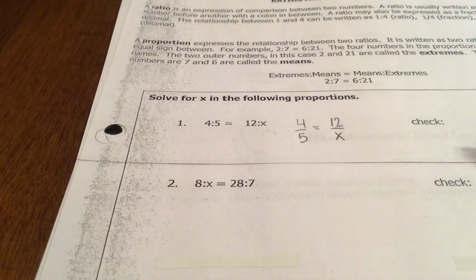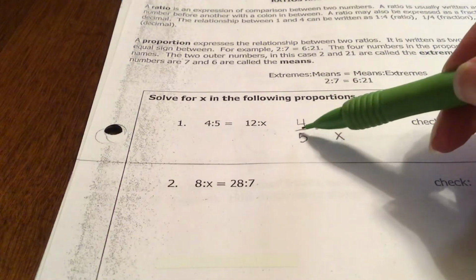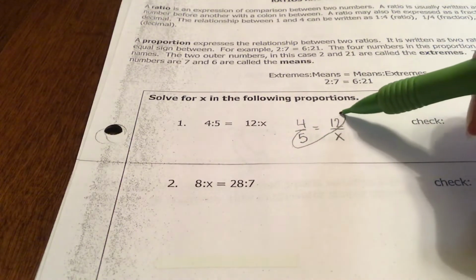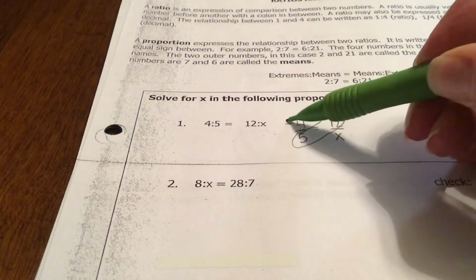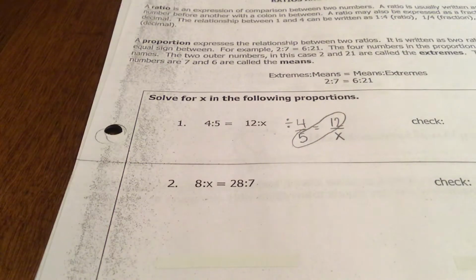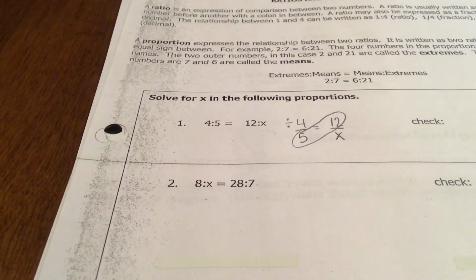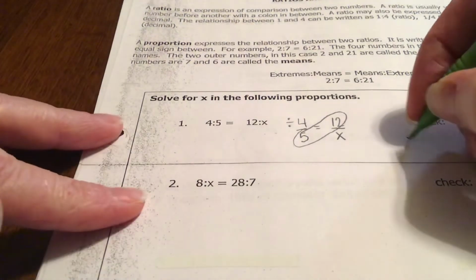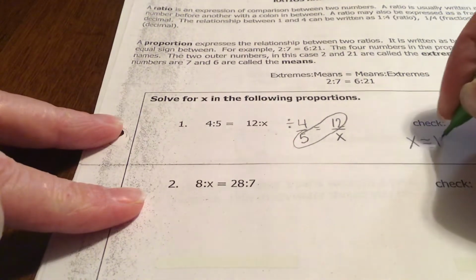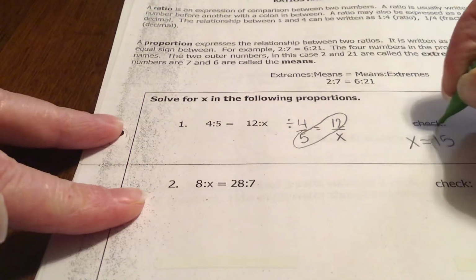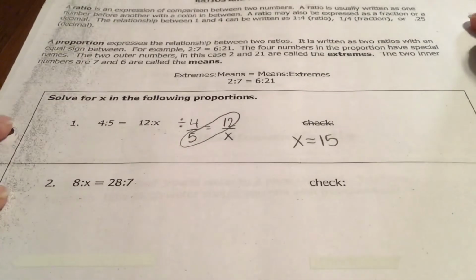Okay, and then to solve that, what we would do is cross multiply and then divide by this extra number. Kind of like what we did with the percentages and the is and of thing, if you remember that a couple weeks ago. So if we cross multiply that, and you can use a calculator, go 5 times 12 divided by 4, you're going to get the answer of 15. And we're going to bypass the check for today.